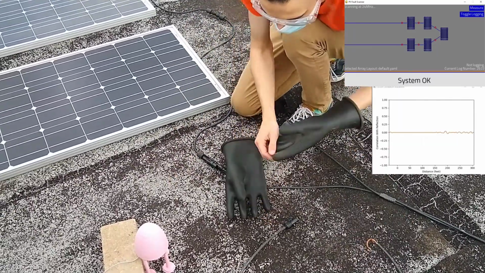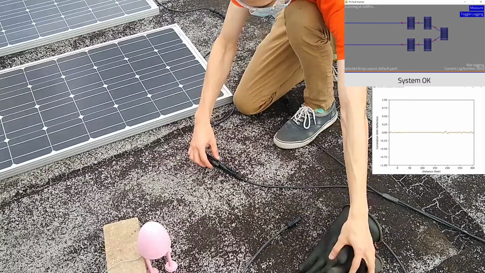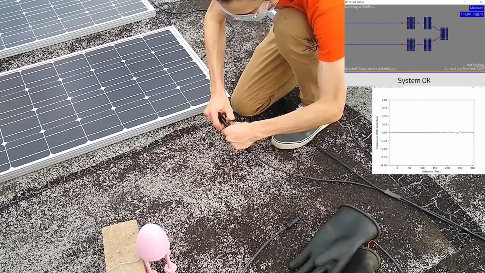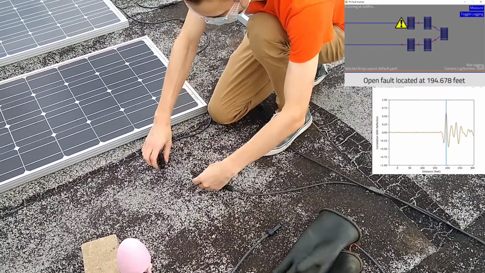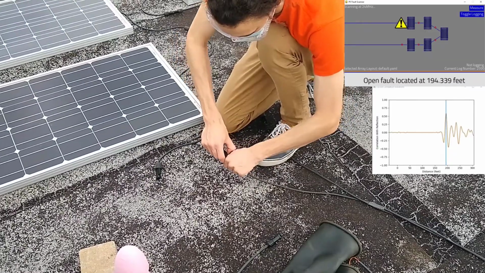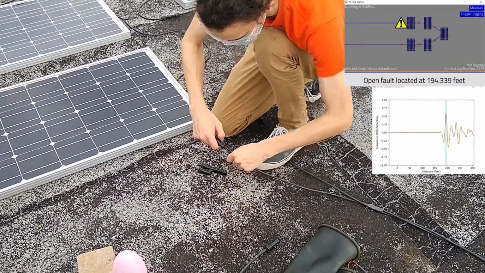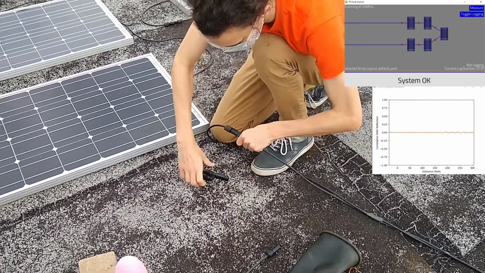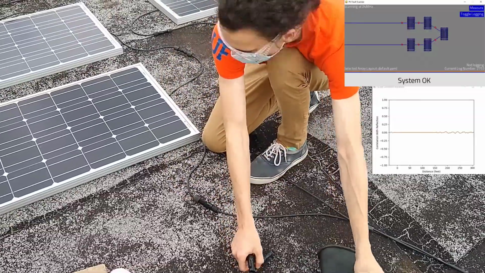As we remove the adapter used to add this cable to the system, we see that another open fault will appear at the same location as before. We also see a waveform underneath. This is a baseline subtraction and represents all differences from the expected waveform.